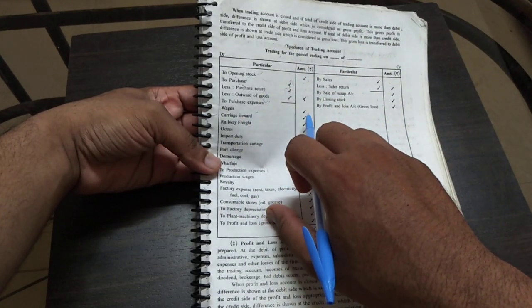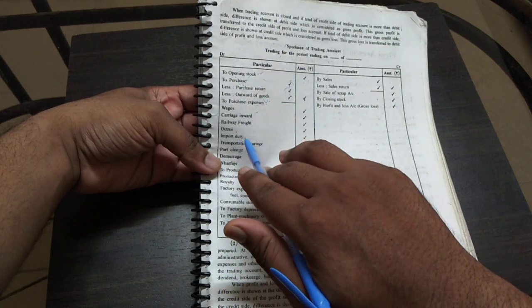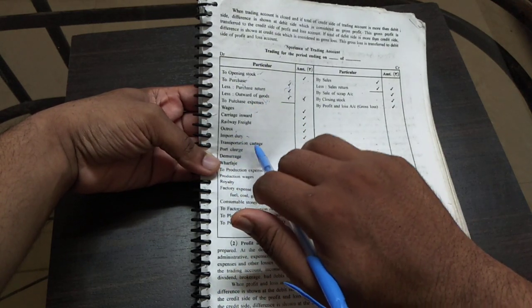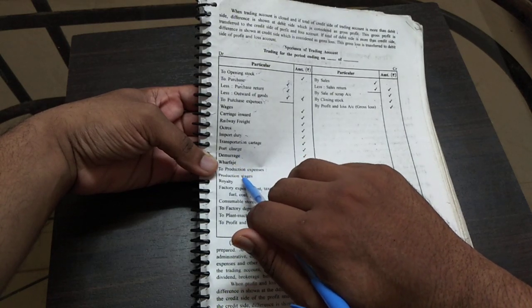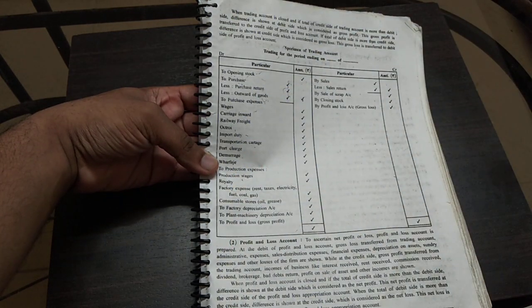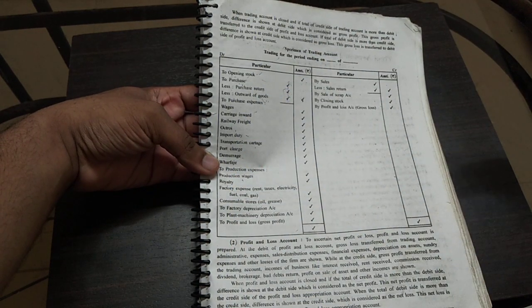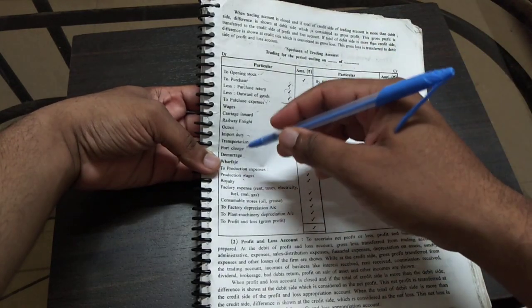Then carriage inward on the debit side: railway freight, that is an expense on the debit side, octroi, import duty, transportation, cartage, port charge, demurrage, wharfage, production expenses, production wages, royalty. Royalty means the amount being paid to the owner of the business; that is known as royalty.